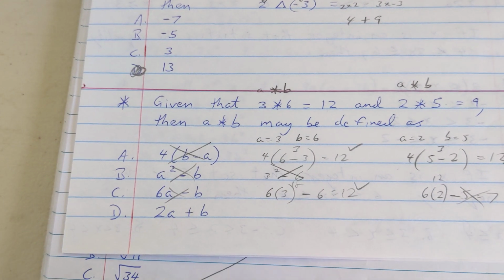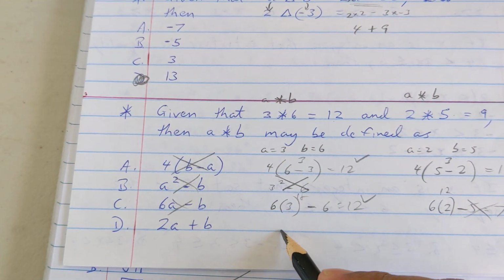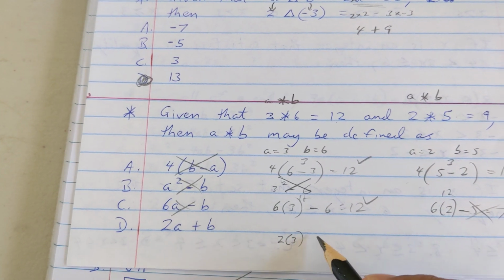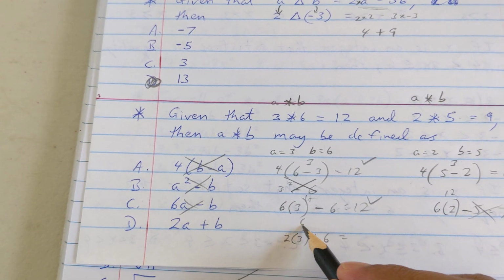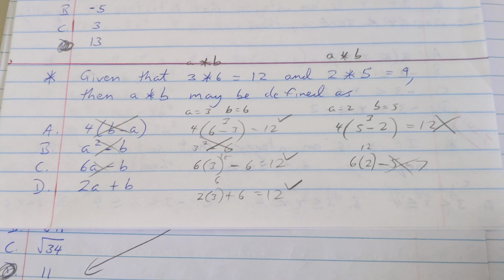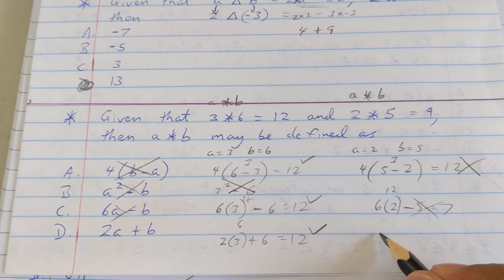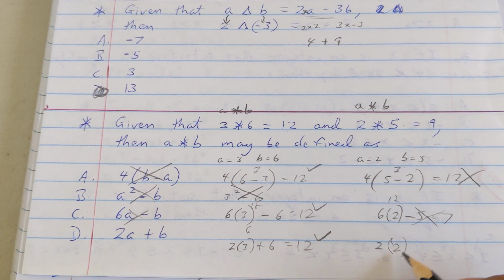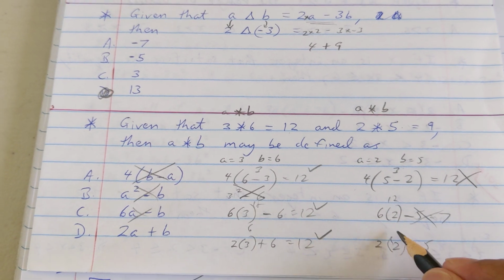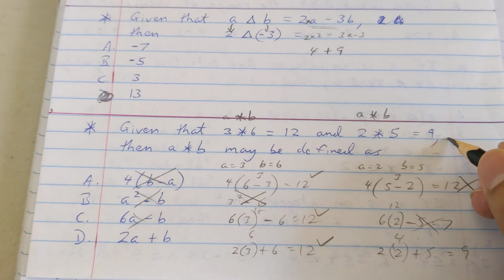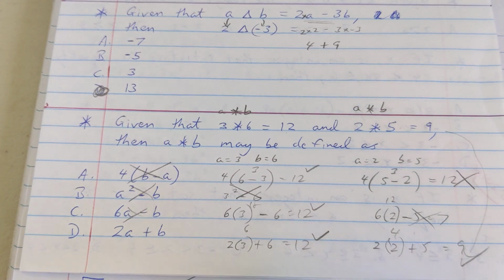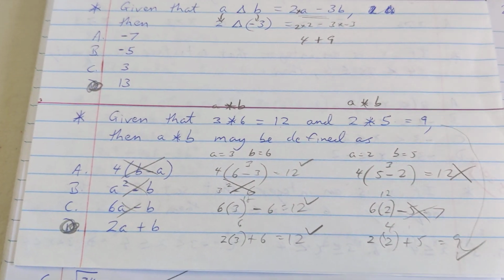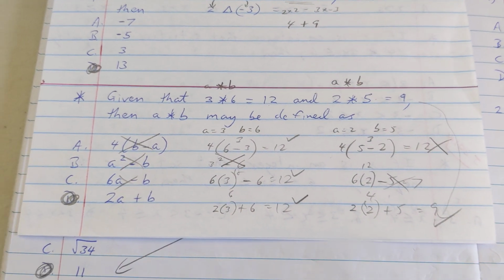But let me see if it's really going to work out to my answer. So A is 3, so 2 times 3 is 6, plus 6. 6 add 6, 12. So it satisfies the first part. Let me see if it satisfies the second part. A is 2. B is 5. 2 times 2 is 4, 4 plus 5, I get the 9 that I was supposed to get, so this one's satisfying both of them. So my answer is going to be D.